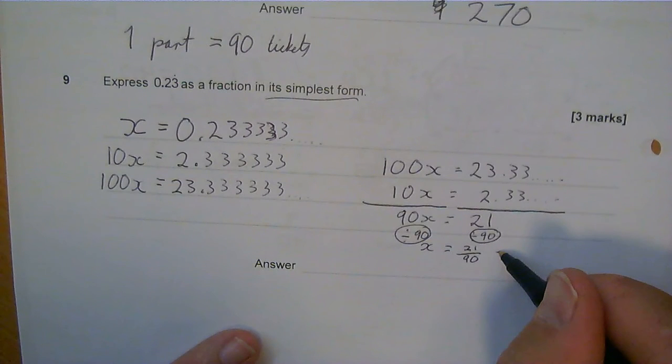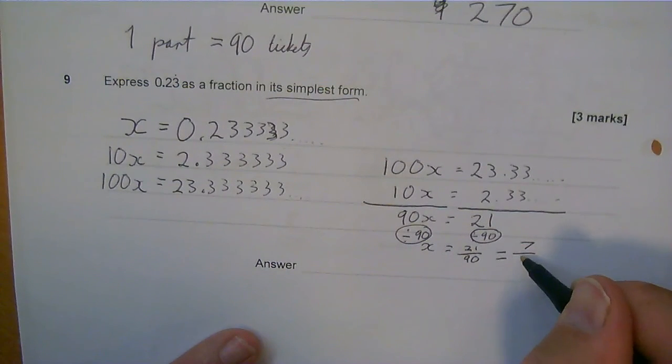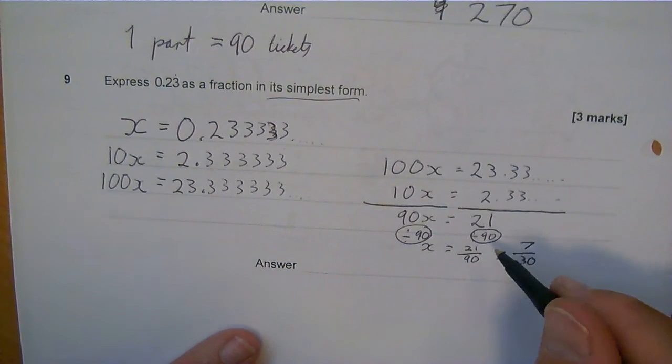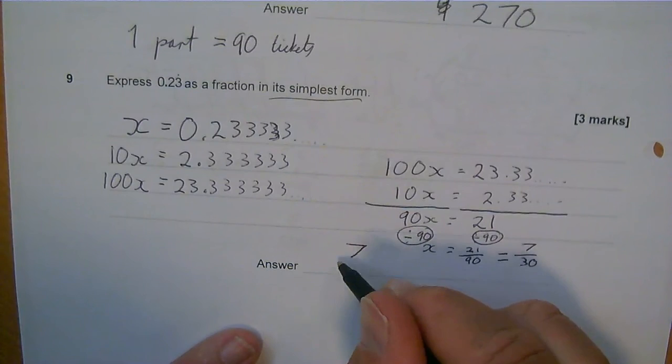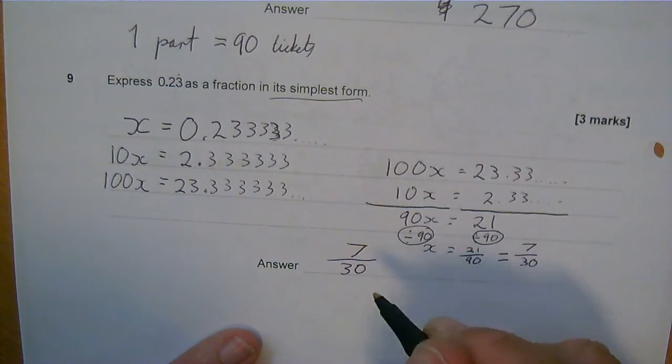So I can simplify that down to 7 out of 30 by dividing both the top and the bottom by 3. And there's my answer, because it can't be simplified any further. 7/30.